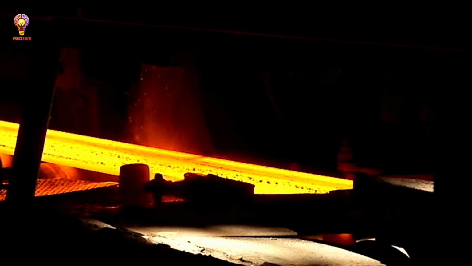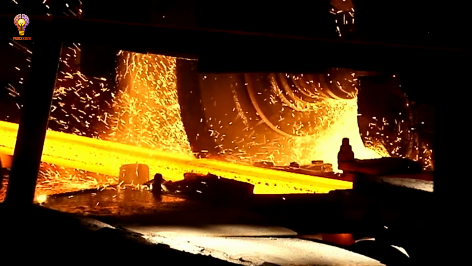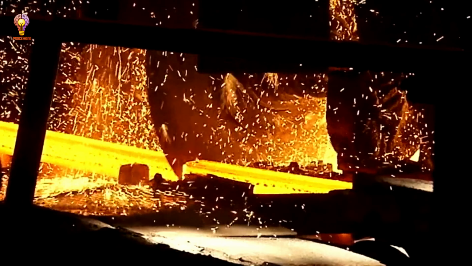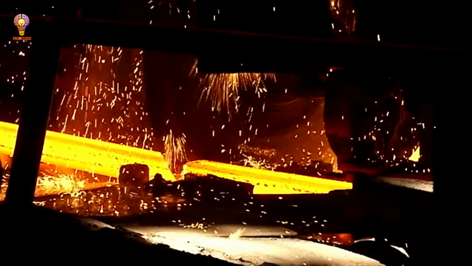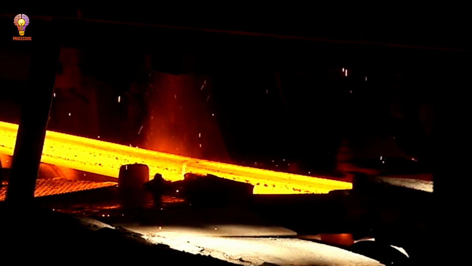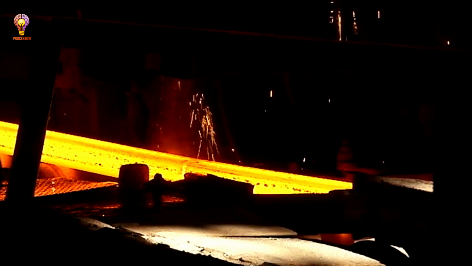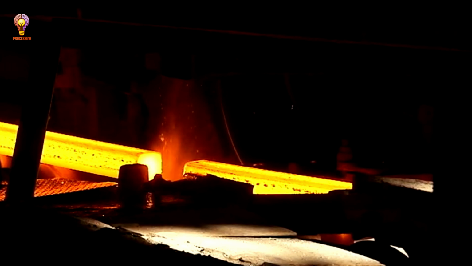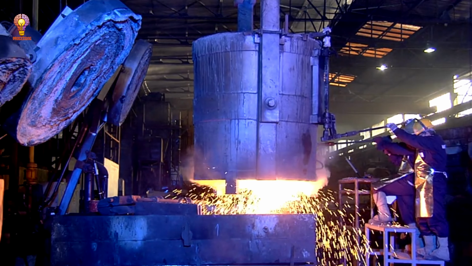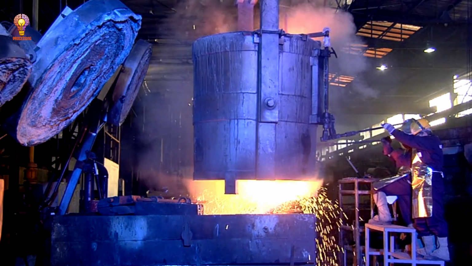5. Hot rolling. Shaping the steel. Hot rolling is a process where cast slabs or billets are reheated to a high temperature, usually above 1000 degrees Celsius, and then passed through a series of rollers to reduce thickness and shape the steel into final forms like sheets, plates, coils, and structural shapes, angles, beams, etc. Hot rolling not only shapes the steel but also refines its grain structure, improving its mechanical properties.